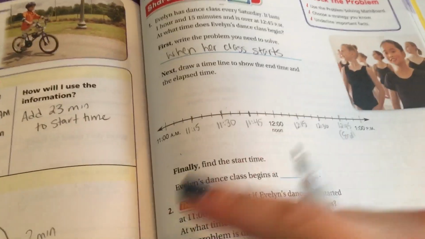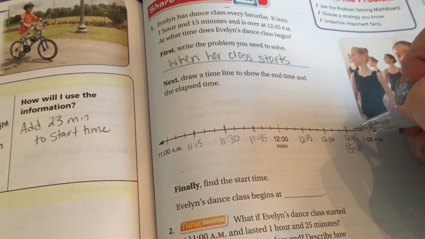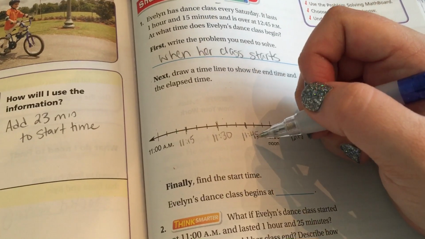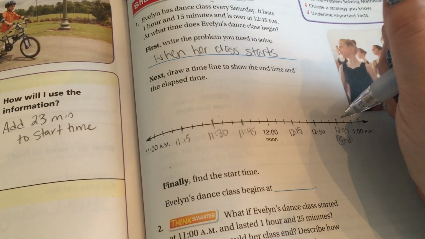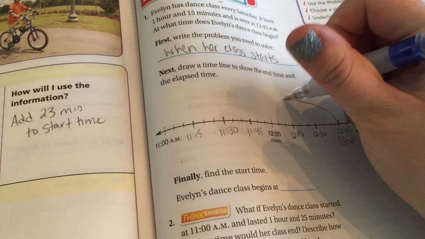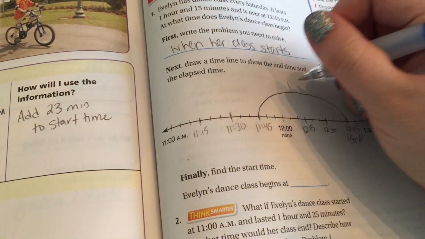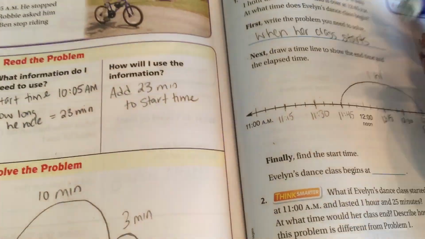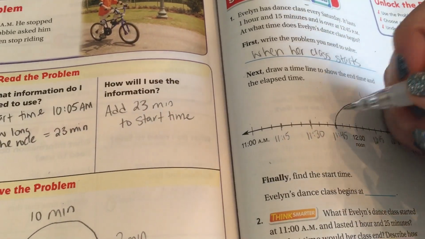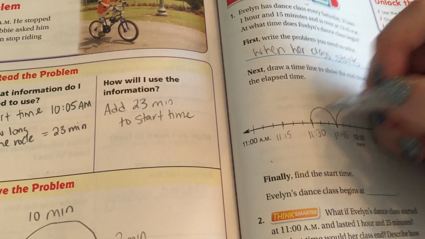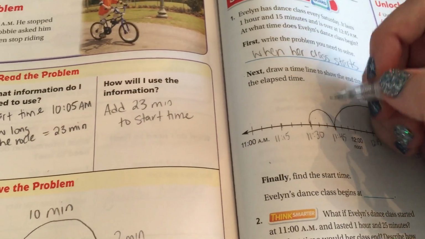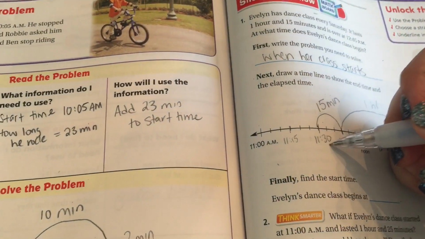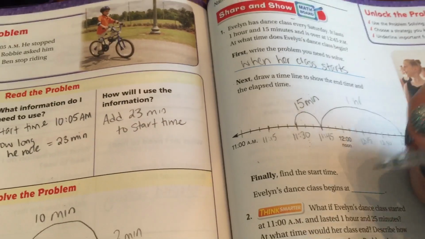So I'm going to go back a whole hour, go back in time an hour. So I'm going to jump from 12:45 to 11:45 because I didn't change how many minutes there were. I just changed the hours because it was only 1 hour. So I'm going to go from here to here. That's 1 hour. And then it's an hour and 15 minutes. So going back 15 minutes, 5, 10, 15, tells me that her class started at 11:30 a.m.